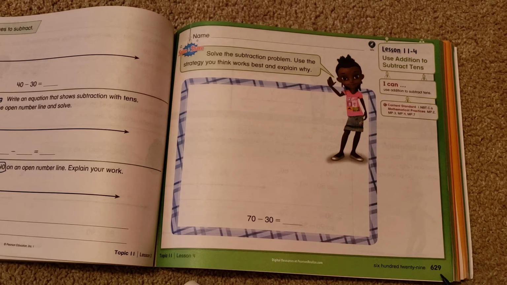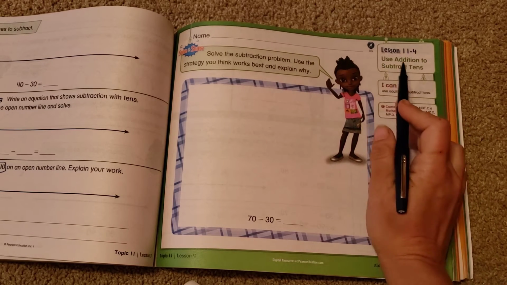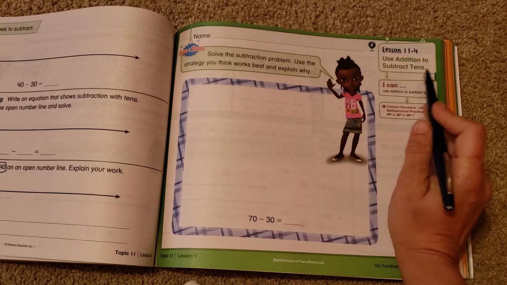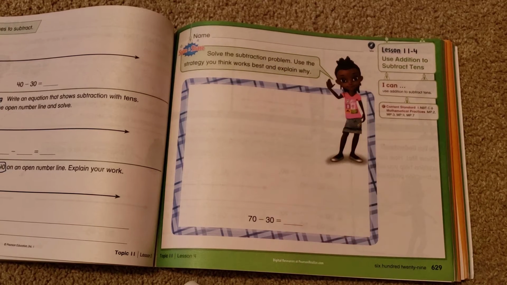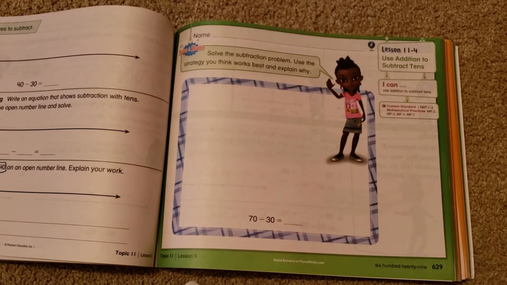So on page 629, you'll see 11.4, use addition to subtract. And it says to solve the subtraction problem, use the strategy you think works best and explain why. So you can do just that, whatever you would think, if you wanted to use your hundreds chart, your open number line, your blocks. Because of what the lesson is, I'm going to choose to use addition to help me.